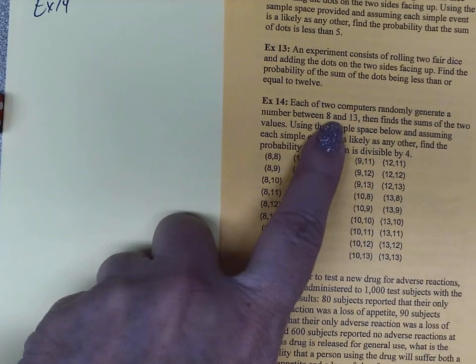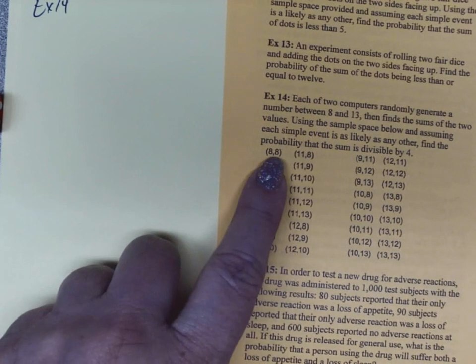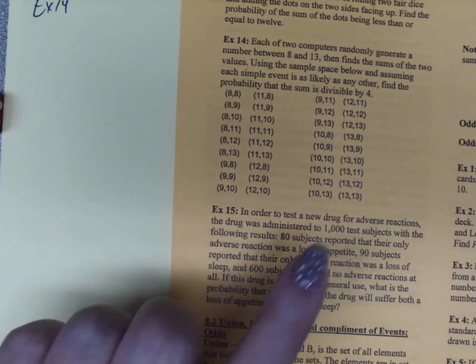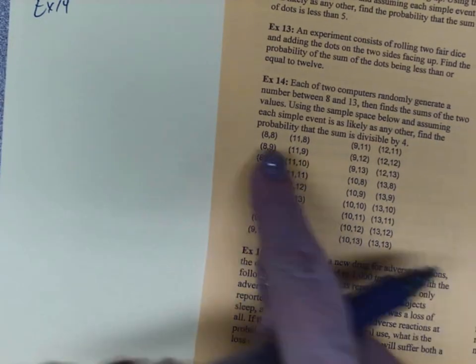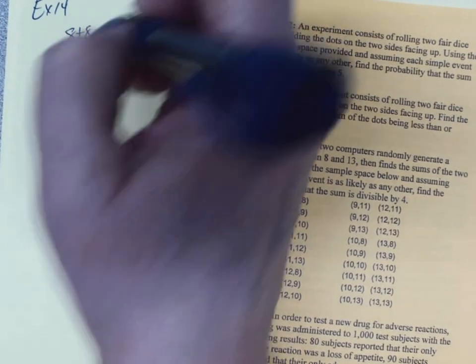So we're starting with 8. The lowest one is going to be 8 and 8, and we're going to end at 13, 13. So 8 plus 8 gives us 16, and that divides by 4. It equals 4.